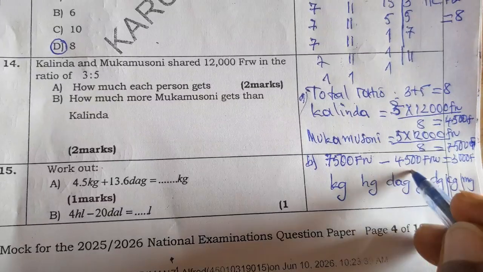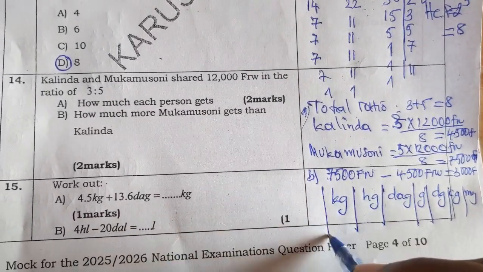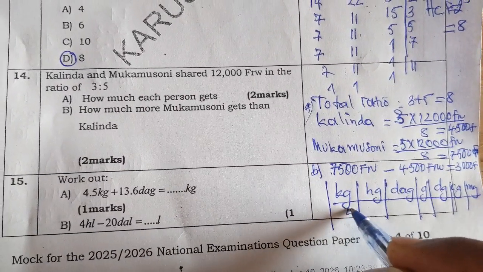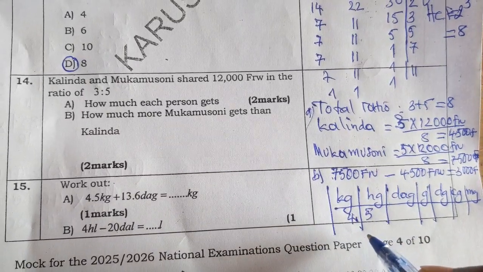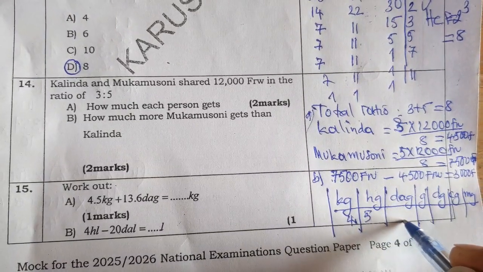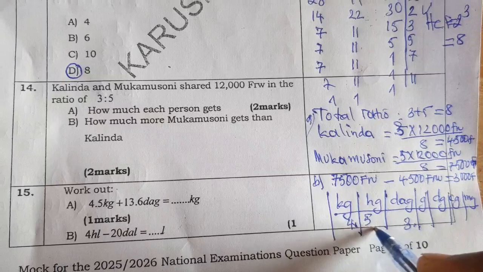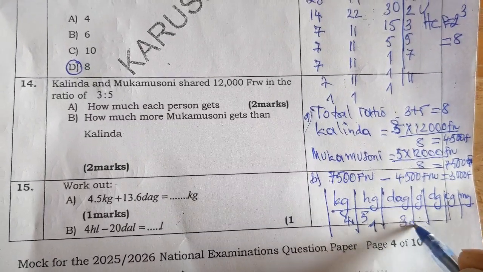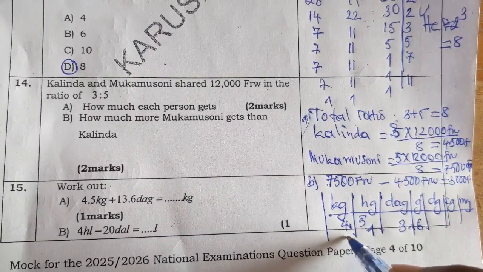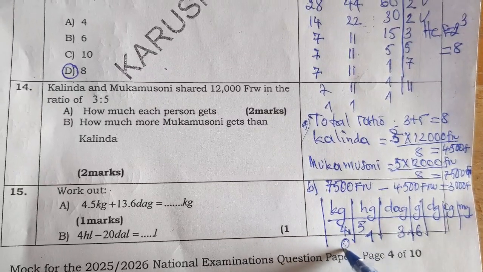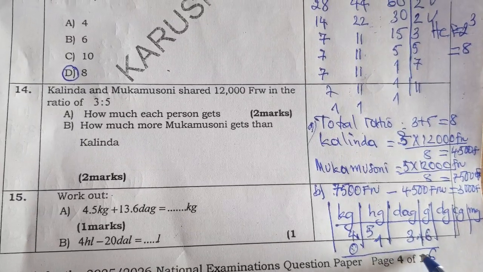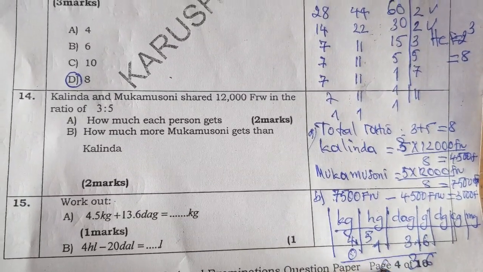We are given 4.5 kilograms, which must be written in the table, and then I have 13.6 decagrams. It must be converted into kilograms.